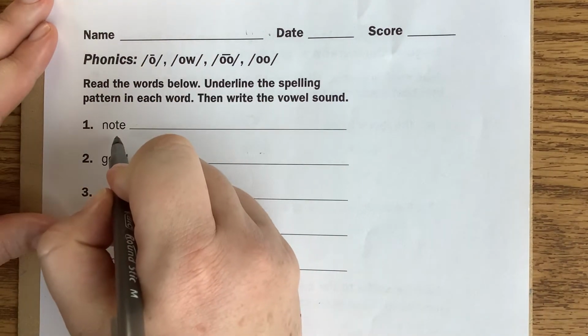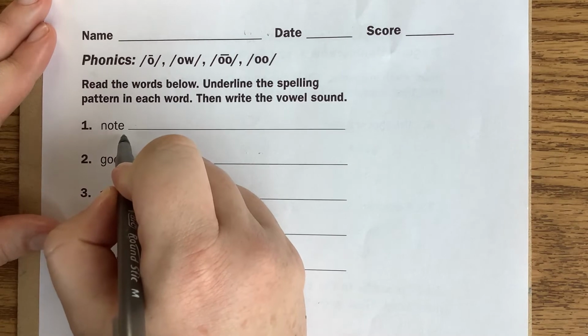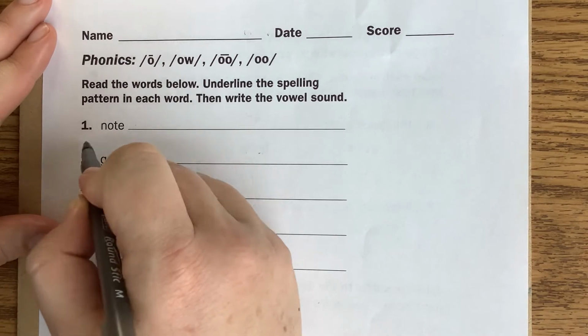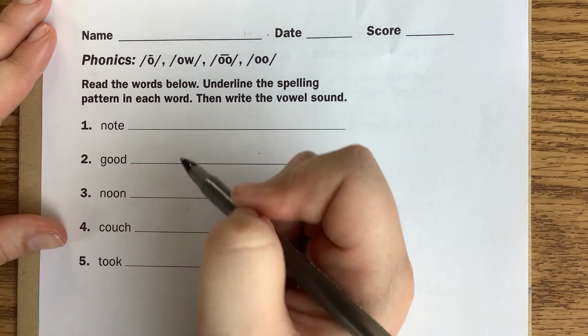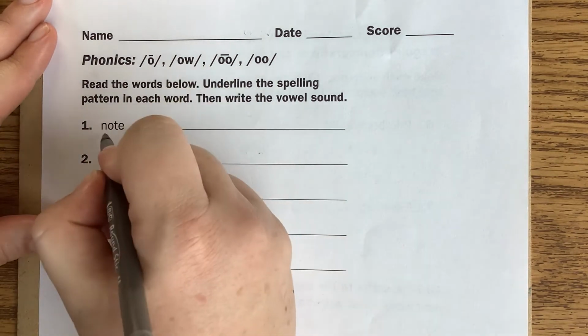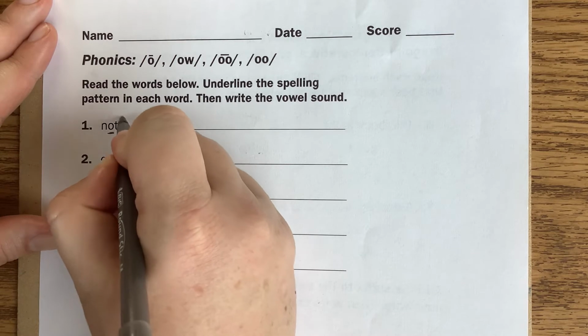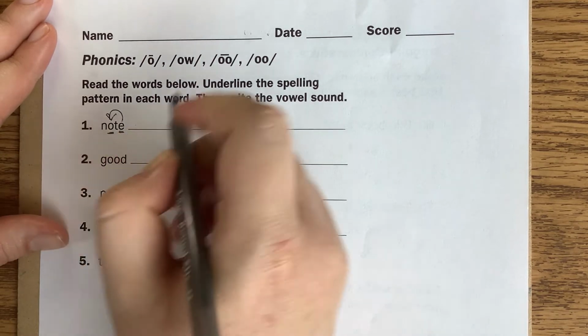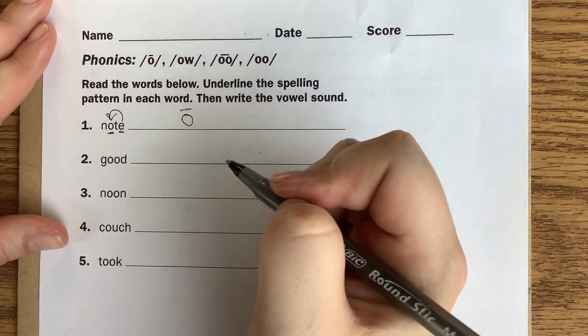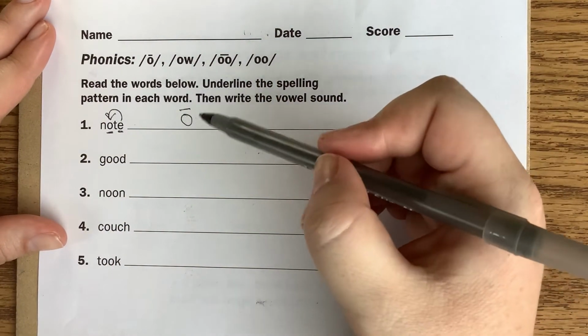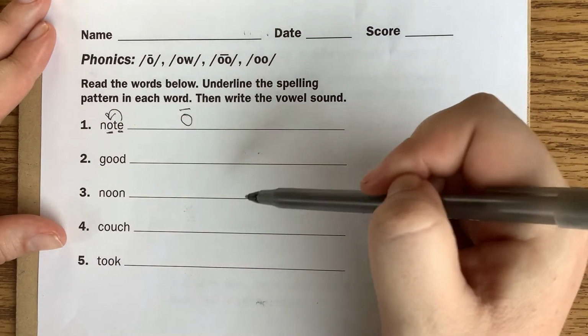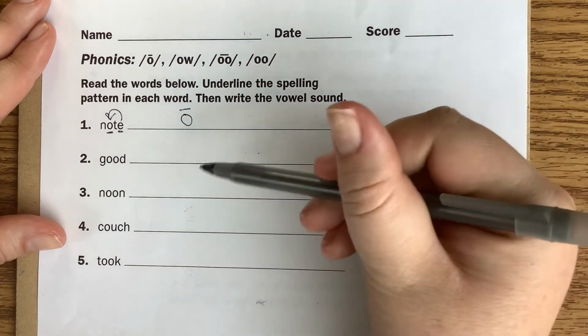Okay, note. If you didn't read it correctly, read it now and practice it. Note. I wrote a note to my mom for Mother's Day. Underline the spelling pattern. The spelling pattern is O consonant E, and the O consonant E makes a long O sound. That's how I did the first one. If now you're like, oh, that's how you do it, pause it, try the next four, and then start it again to see what the answers are.